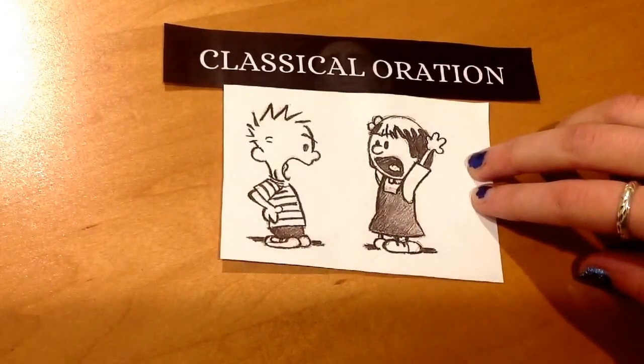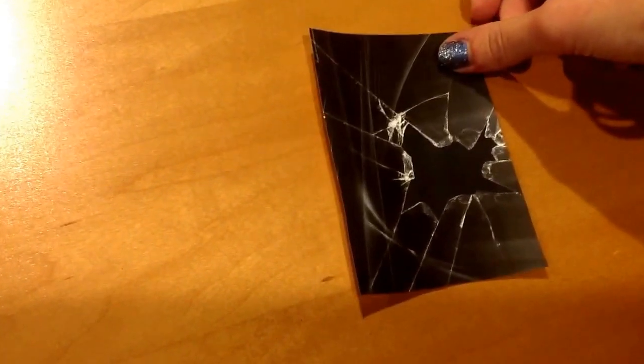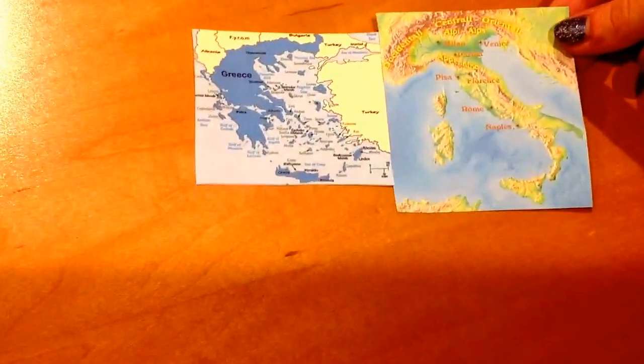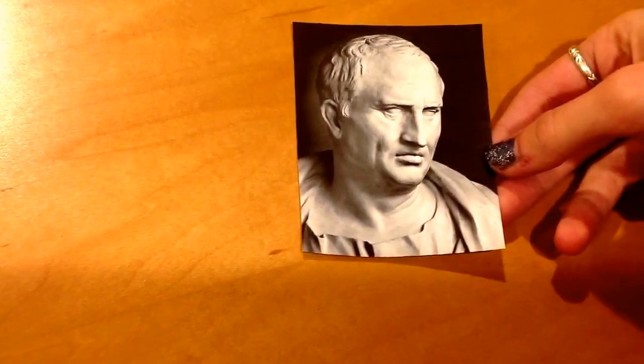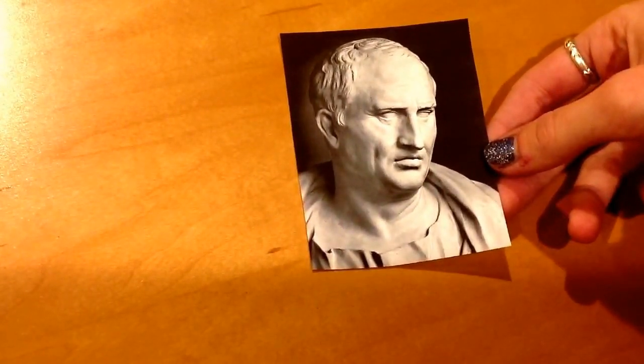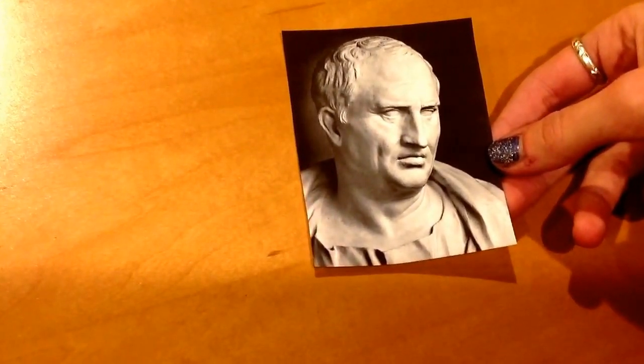The classical oration is one way to structure a speech or argument. It is broken down into 5 parts and has been used since ancient times, when classic orators from Greece and Rome structured their arguments in this way. The Roman Cicero was one of the most celebrated orators in history. He helped develop the structure of the classical oration and used it in many of his orations.